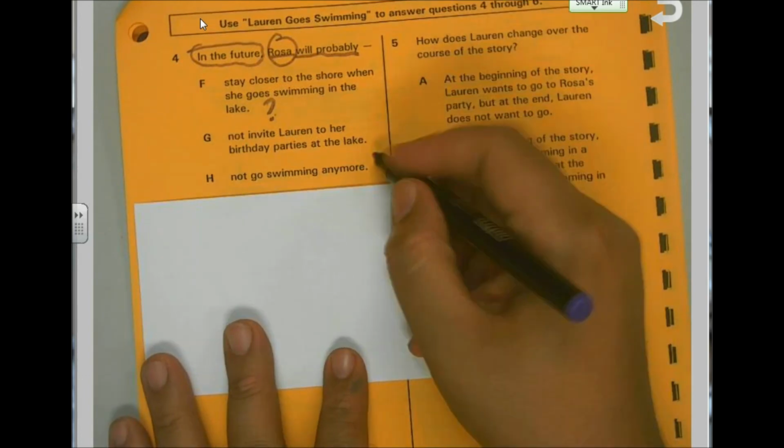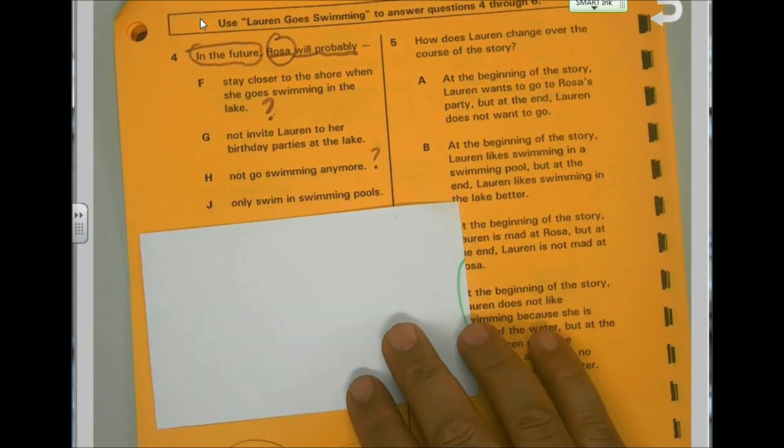Okay, H. Rosa will not go swimming anymore. Now, this is actually a possibility. I know a couple of people that got scared from different things, and they stopped doing that. But is there anything in the text that tells us that Rosa wouldn't go swimming again? No. There's really not. I mean, Rosa was scared, but she was like, "Oh, I'm glad you saved me." That was about it. So there's nothing that we can prove to say that, oh yeah, Rosa will never swim again. She's not like, "Oh my God, I'm never going into the water again." So we don't know. I'm gonna go on a limb and say no on that one.